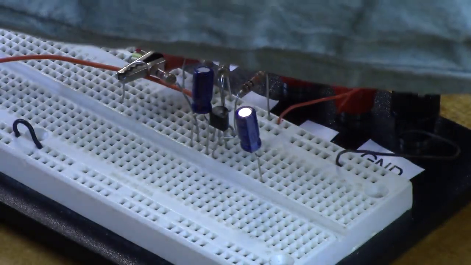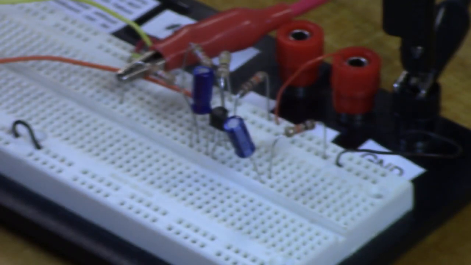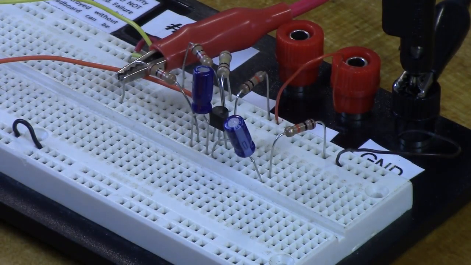And then finally RL, our load resistor, brown, black, orange, is a 10K. And that is going to be connecting from the output node to ground. We're plugging that in right here, like so. All right, so now we can connect up our instruments.